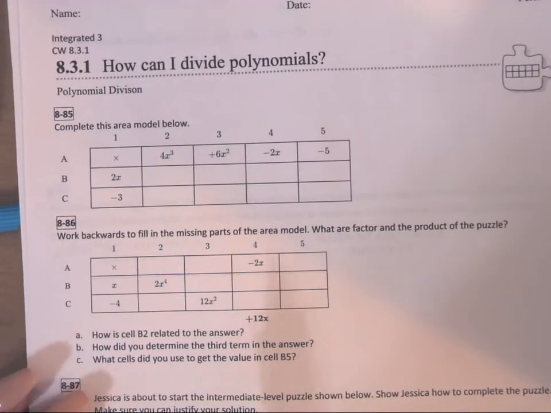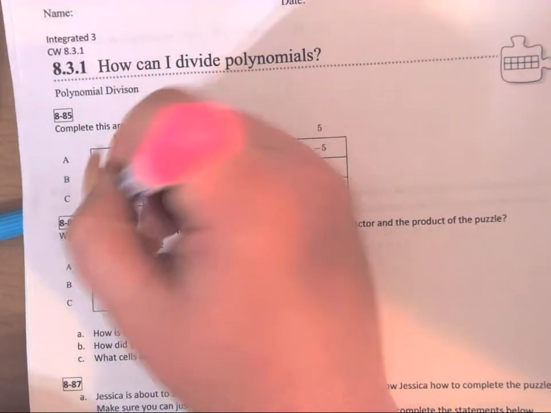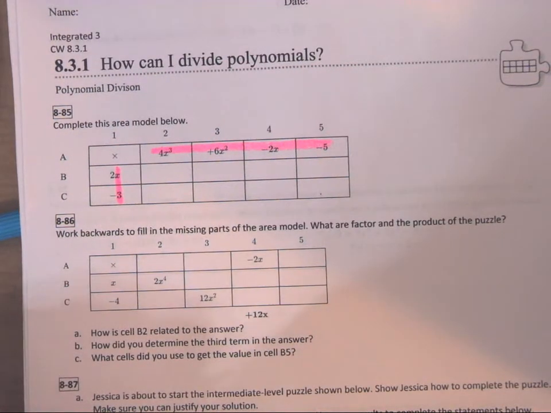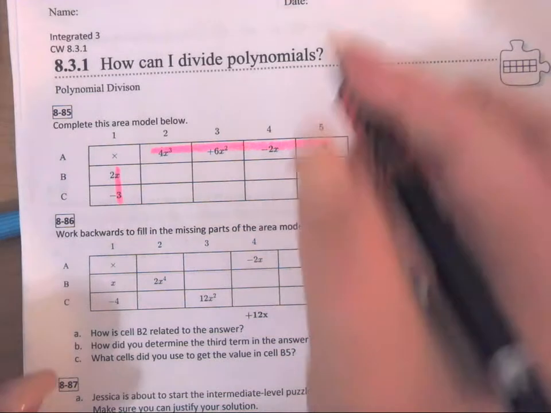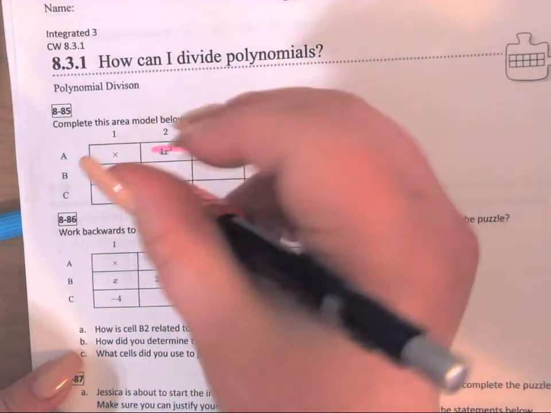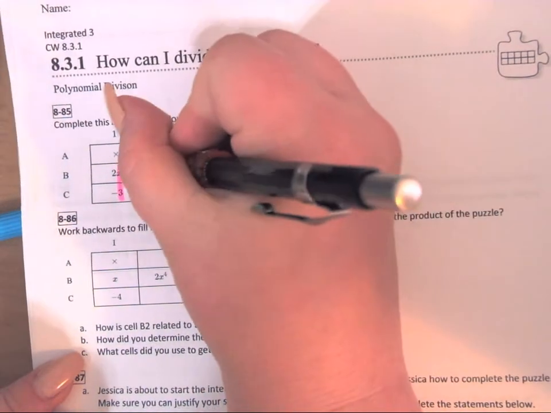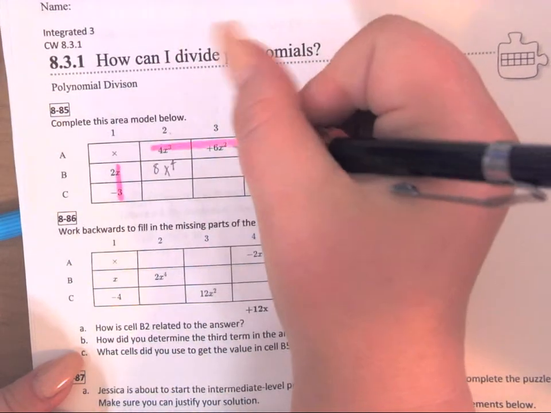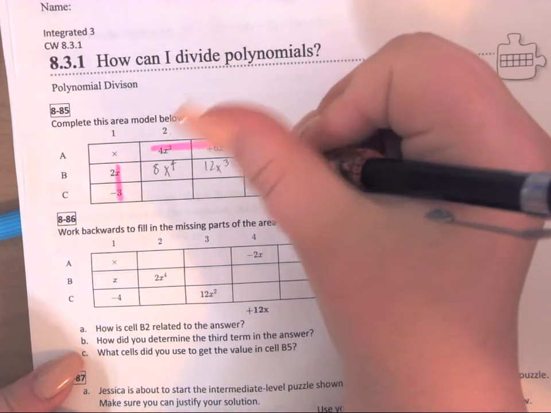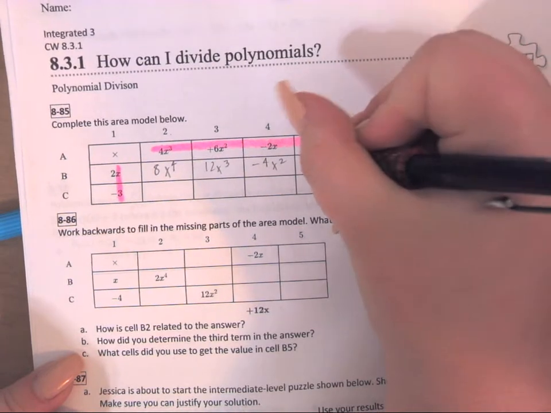So we're going to start off with multiplying, using this area model. Remember, you do this times this, and each quadrant in here is that times it. They're numbered and lettered, so you can see which box I'm referring to. So you want to do b times 2 to get this one, which is 8x to the 4th. Then b times 3 will be 12x cubed. Then b times 4 will be negative 4x squared. And then b times 5 will be negative 10x.